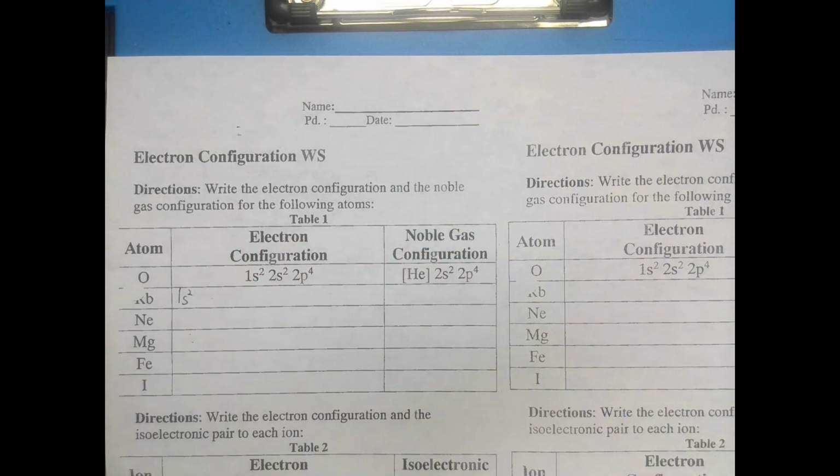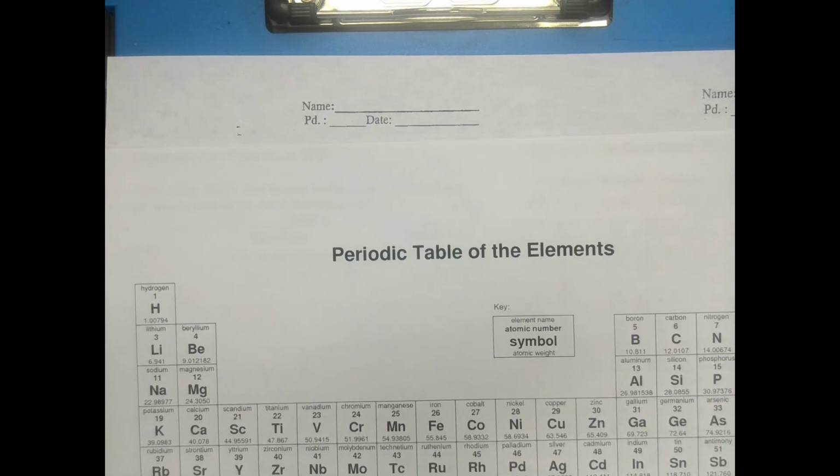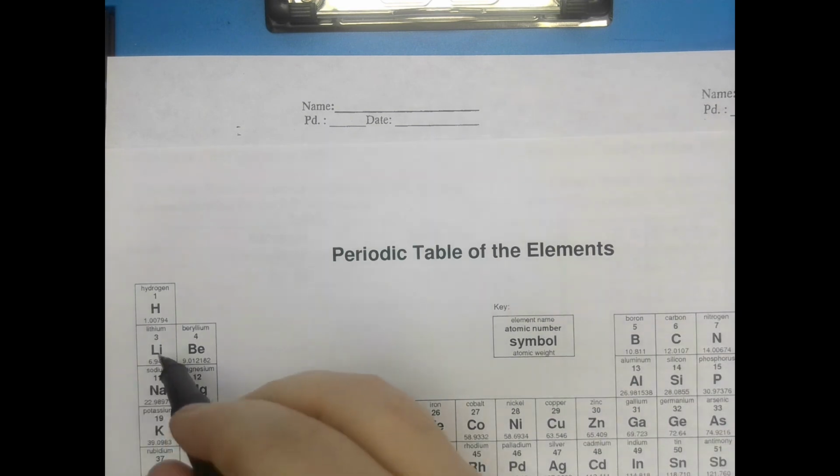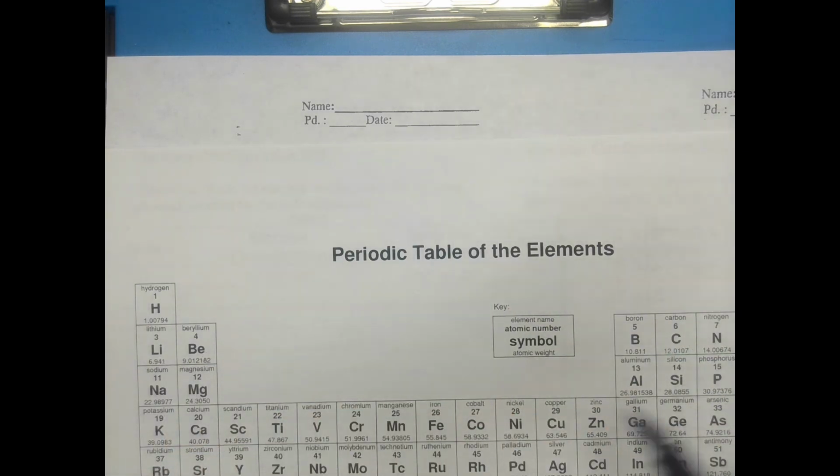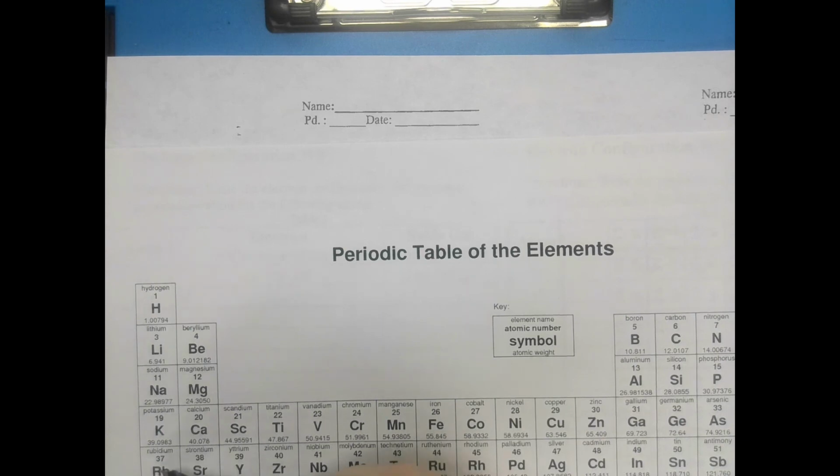But doing Rb, you have this memorized: your 1s, your 2s, your 2p, your 3s, your 3p, and rubidium is right here, so it goes 4s, then 3d, then 4p, and then 5s1.